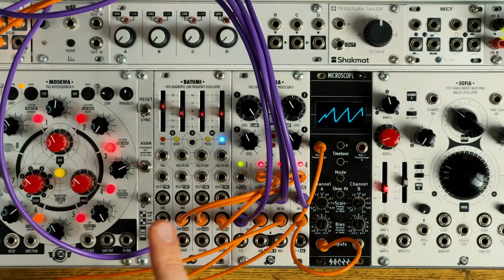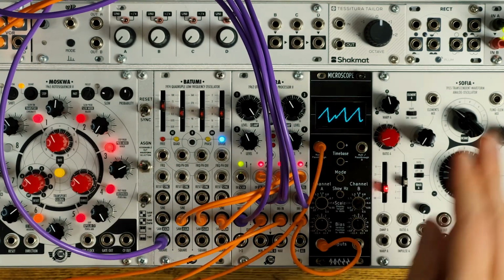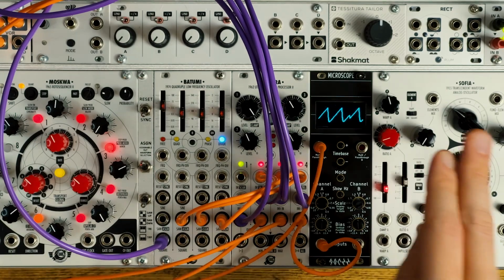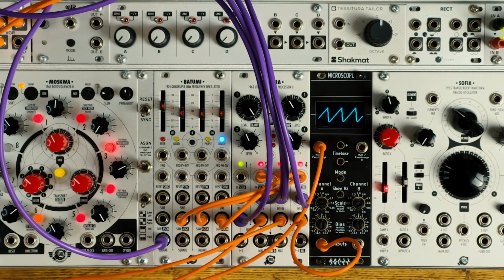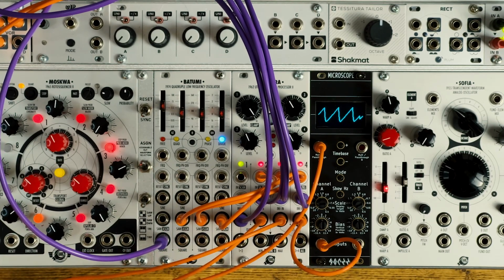I'm using Batumi in divide mode. Channel 1 is the master clock, so the square wave output there is triggering my quantizer and my envelope, which is playing each note basically, opening the VCA, which is just taking the stereo output from Odessa. And then channels 2, 3 and 4 of Batumi are on a divide by 8 at the moment. They're all feeding rising saw waves. You can see one of them on the scope there.